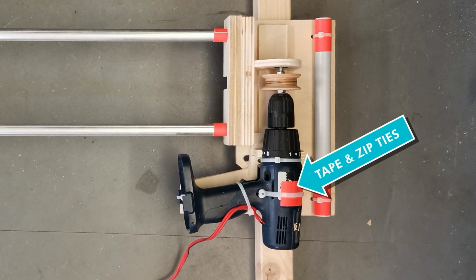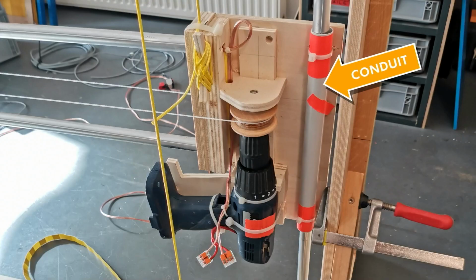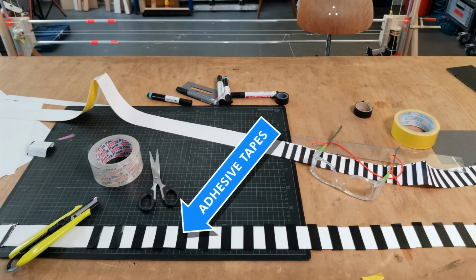Then I attached all the stuff just with zip ties and tape, because zip ties are cheap, lightweight, easy to use and don't cost much. So these are the linear bearings. This is electrical conduit, PVC pipe for electric cables, and it is just gliding over aluminum pipes. And the encoder strips are just made out of adhesive tape.